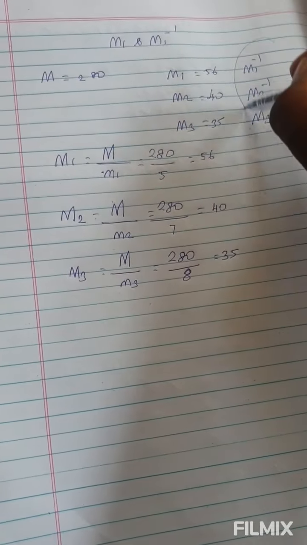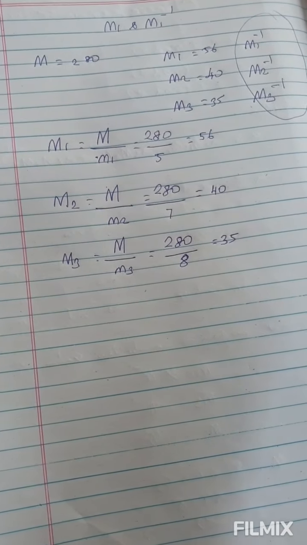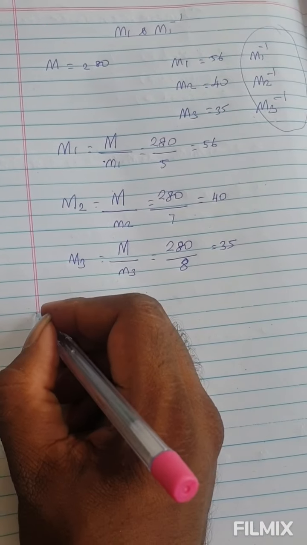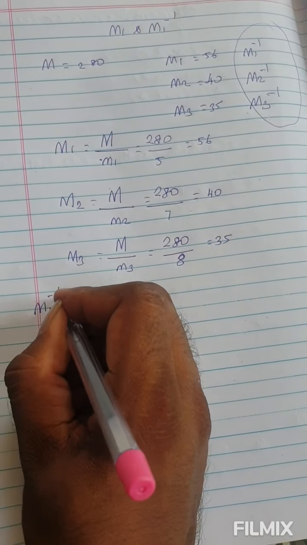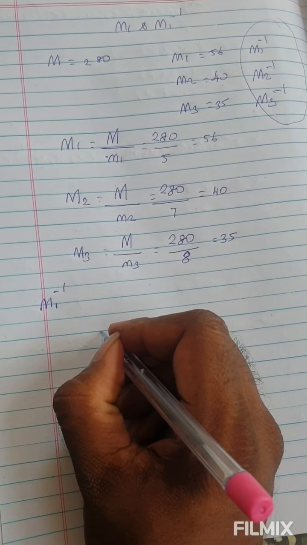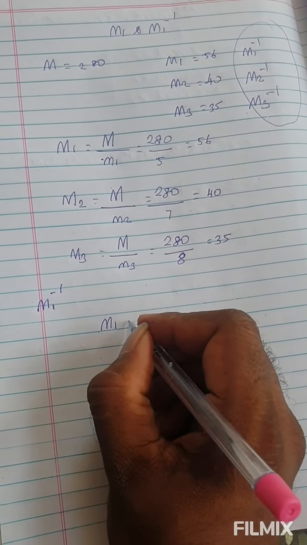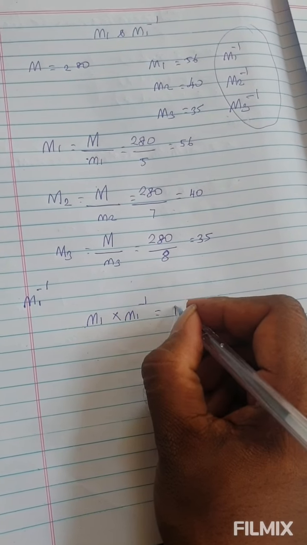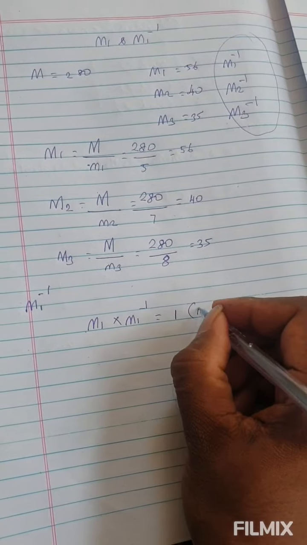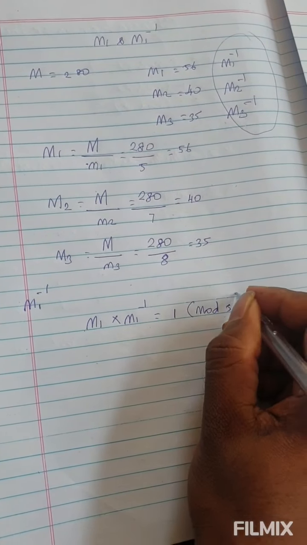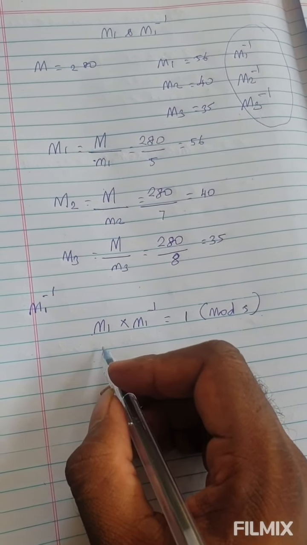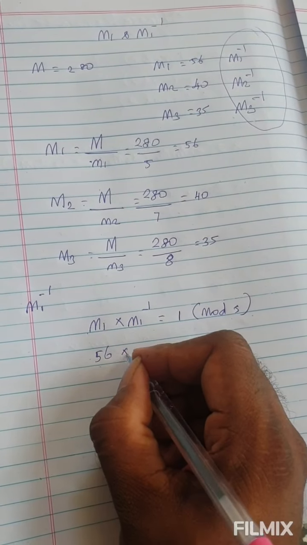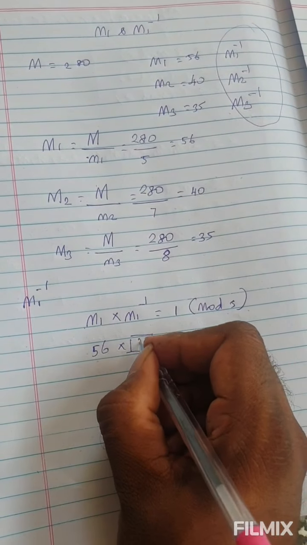Now we are going to calculate the values of small m1 inverse, m2 inverse, m3 inverse, which are capital M1 inverse, capital M2 inverse, capital M3 inverse. Now, M1 inverse. Normally when we calculate M1 times its inverse, the remainder is 1. They have already given the mod value, that is mod 5. So what is the value of M1? Just now we found that the value of M1 is 56. So this value only we are going to calculate.